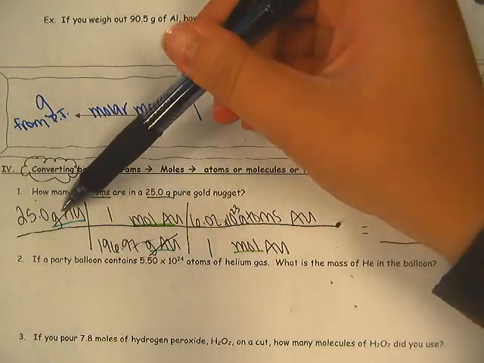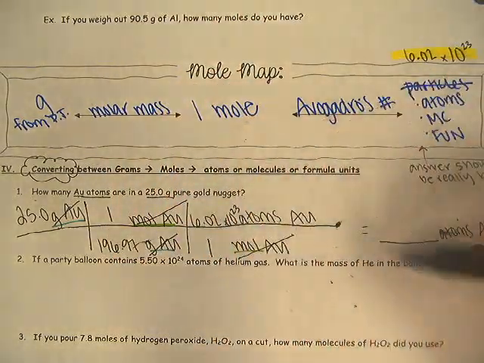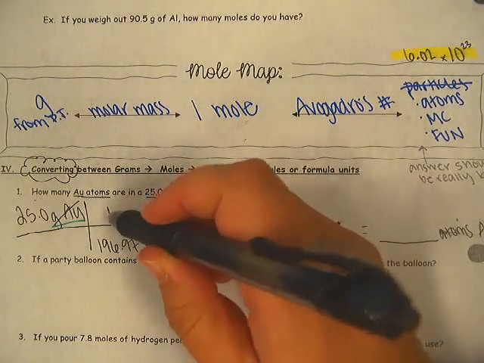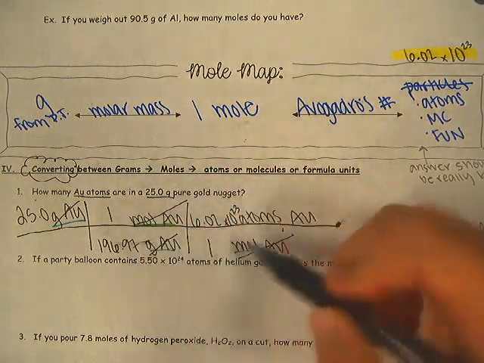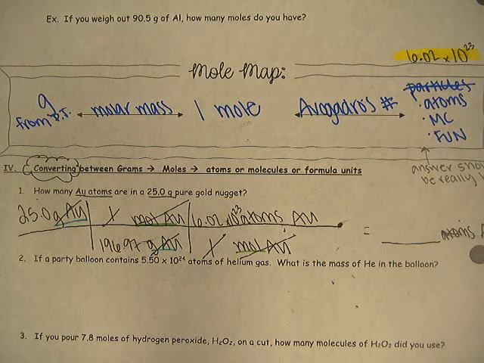So my grams of gold and grams of gold canceled. My moles of gold cancels with moles of gold, and I'm left with atoms of gold, which is what I want to express my answer in. If I have a number on top and that same number on bottom, those can also cancel. We also know that 1s aren't going to change our answers, since if you multiply by a 1 or you divide by a 1, it's going to be the same thing regardless. So I generally just skip those.